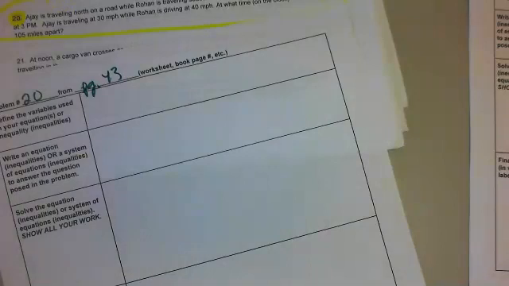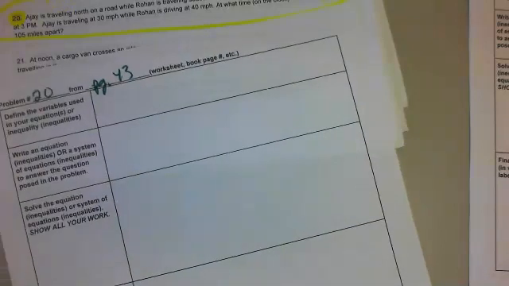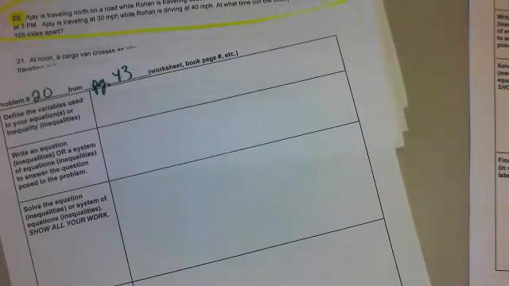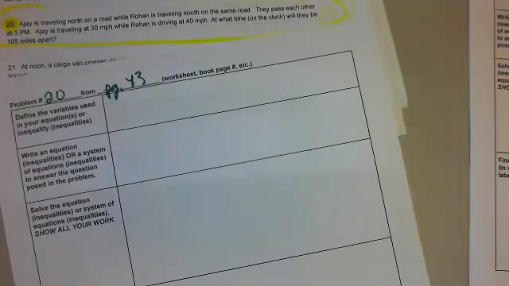It says AJ is traveling north on a road while Rohan is traveling south on the same road. They pass each other at 3 p.m. AJ is traveling at 30 miles per hour while Rohan is driving at 40 miles per hour. At what time on the clock will they be 105 miles apart?